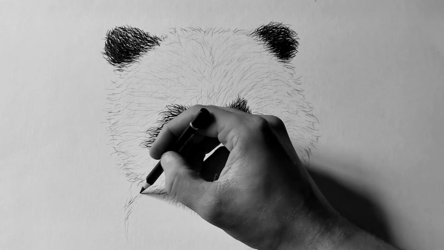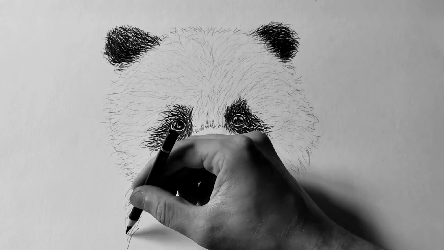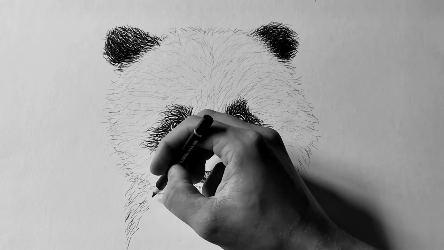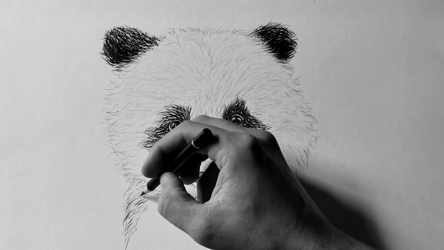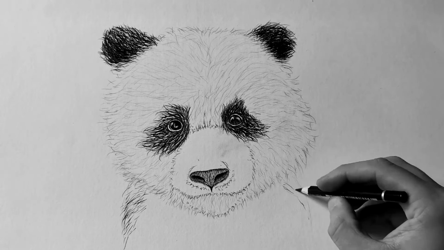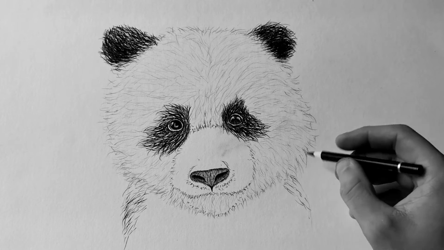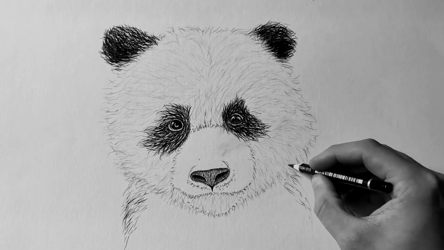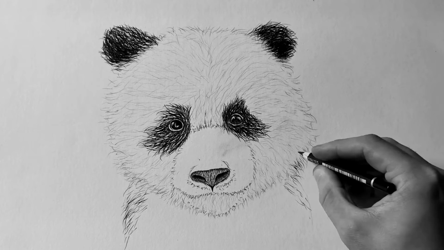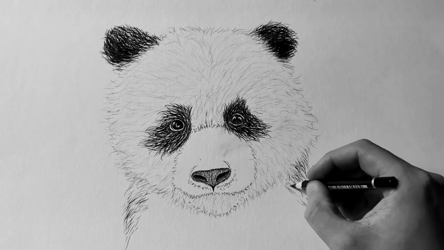So here I'm going to draw a little bit darker line. The same as we were drawing the ear. I'm going to get a little bit darker here, so it's going to look a bit more realistic.